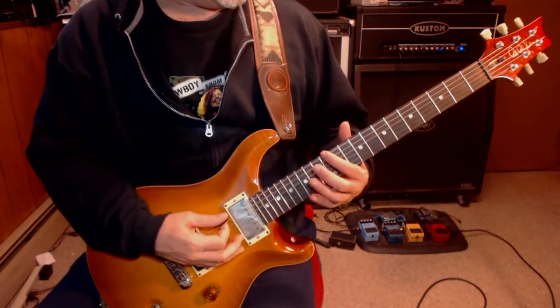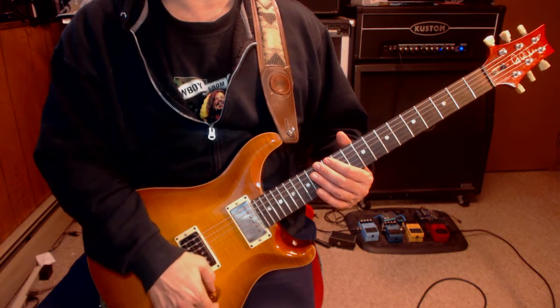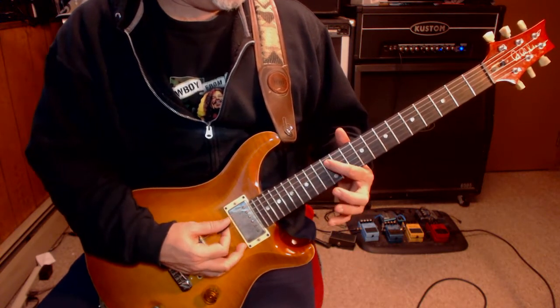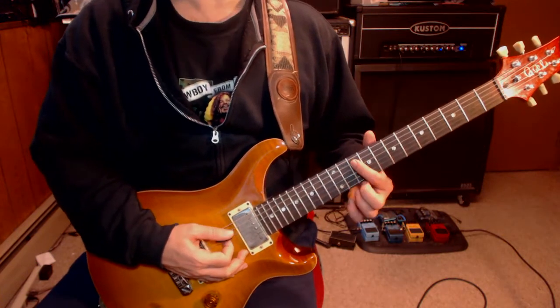So that's an easy way now to find your notes at the 12th fret. Now we want a G. Right here at the 12th fret is an A. Go down a whole step, and you got your G.